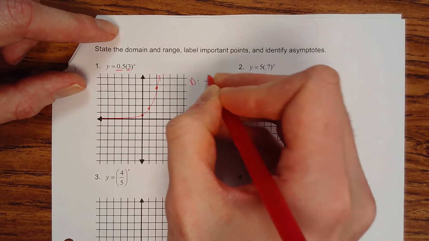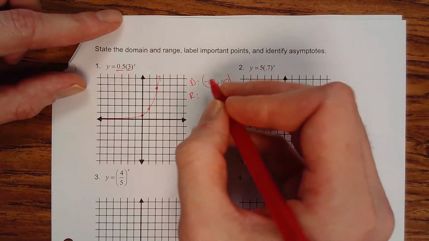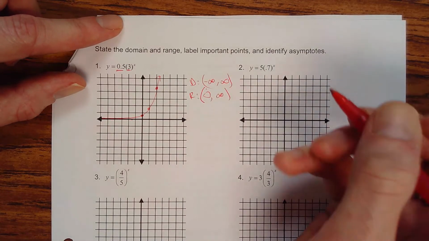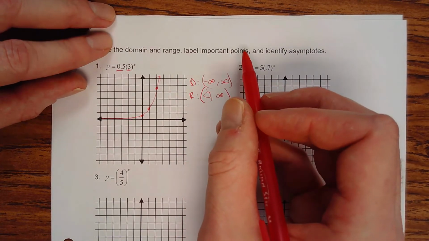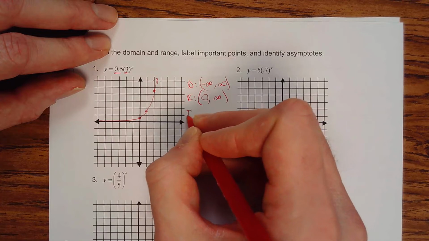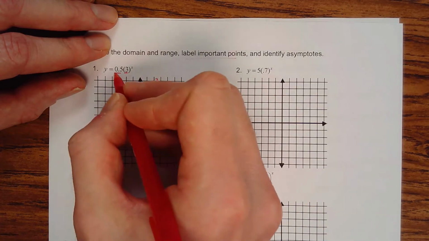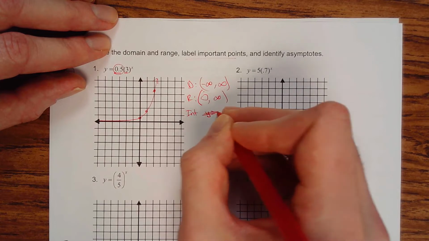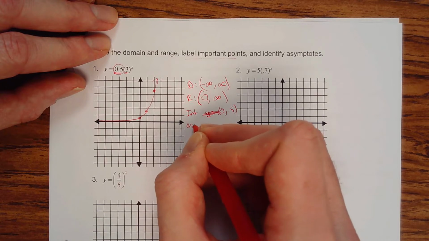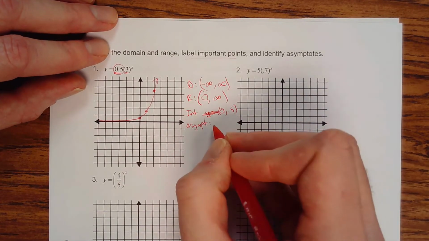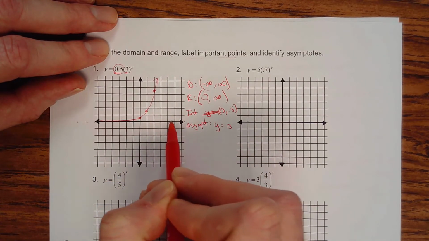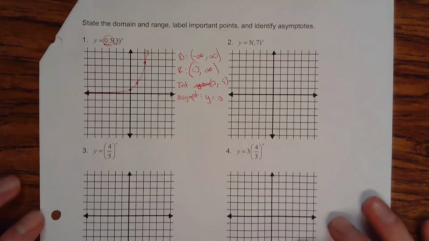Domain, negative infinity to infinity. Range is from 0, but not including 0, because it never equals 0, to infinity. Intercepts, it says label important points of intercepts. So my intercept is (0, 0.5). And then the asymptote is going to be y equals 0 because it comes down towards 0 but never touches that invisible line y equals 0.